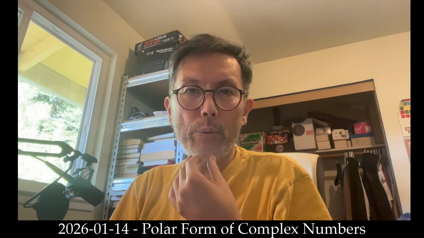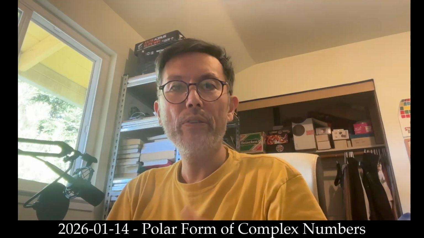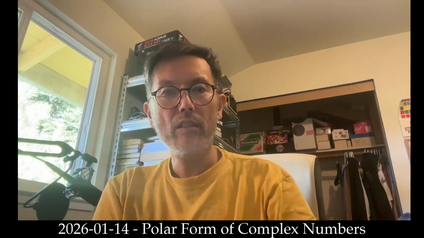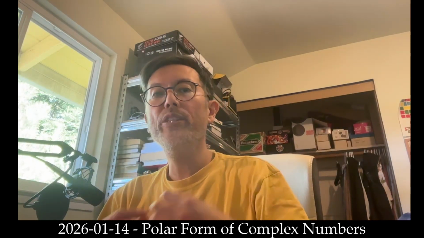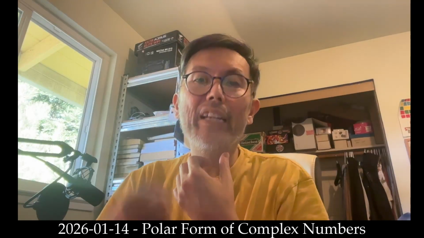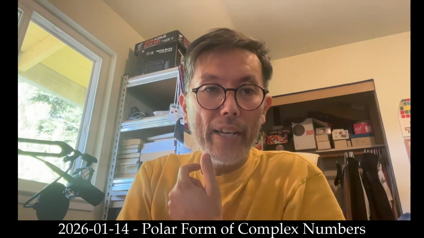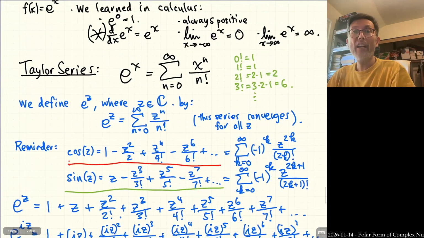Recall that yesterday we were talking about the exponential function, e to the z. And this is really our first brush, other than with polynomials, in thinking about a complex function, a function which eats a complex number and spits out a complex number. Recall that we defined that exponential function using the Taylor series.